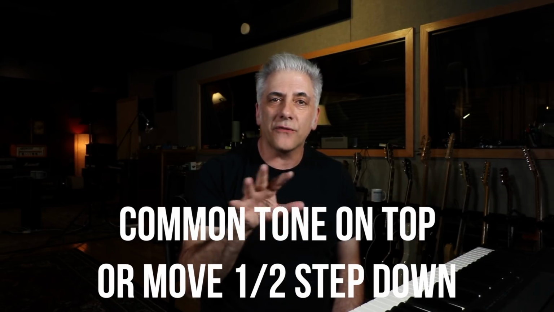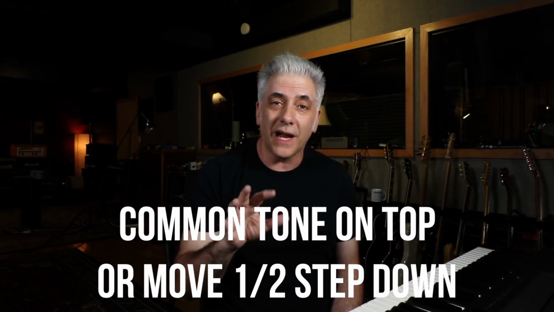Now, I might use some of the ones that are there. For example, Dorian to Mixolydian to Ionian to dominant diminished. That could be your order of modes. But what I want to do is pick specific notes as an exercise, and voice lead the voices so that I can either keep a common tone on the top or move a half step. In this exercise, move it a half step down to accommodate whatever the new scale is. And I'm going to tell you what the scales are.